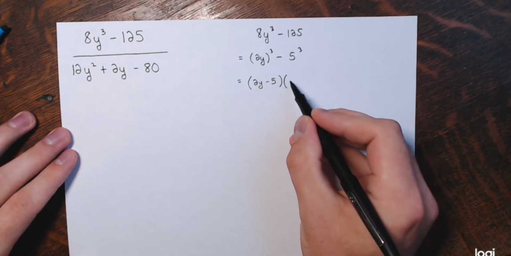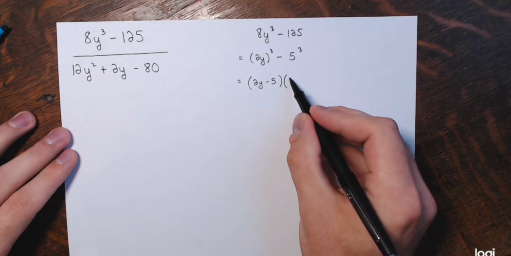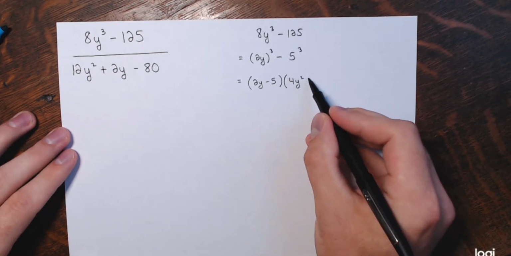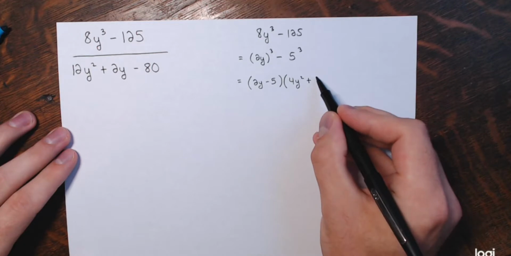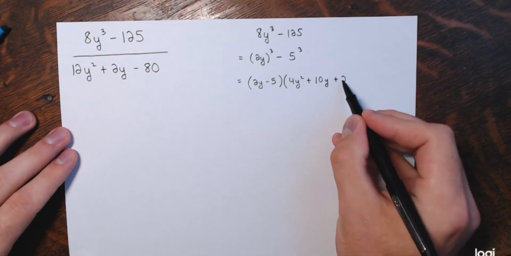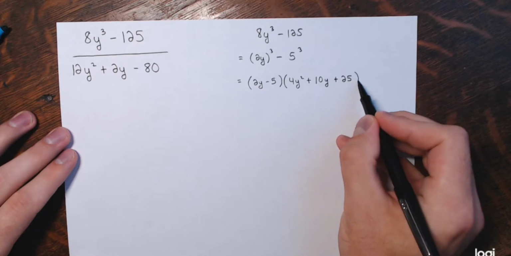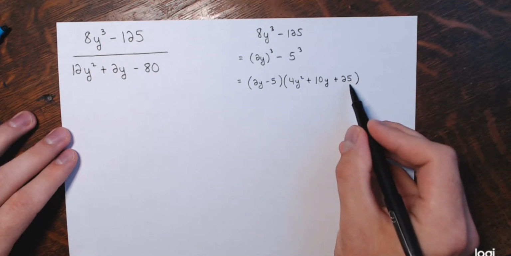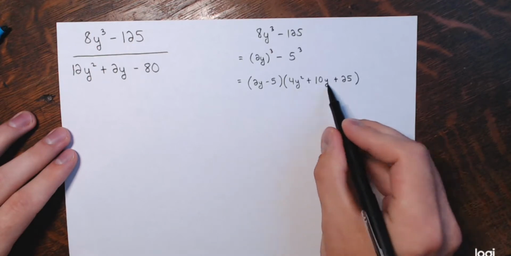The other factor would have 2y to the second, so 4y squared, plus 2y times 5, so 10y, plus 5 squared, or 25. And this quadratic you can check using the AC method or do the b squared minus 4ac check. This is not factorable.